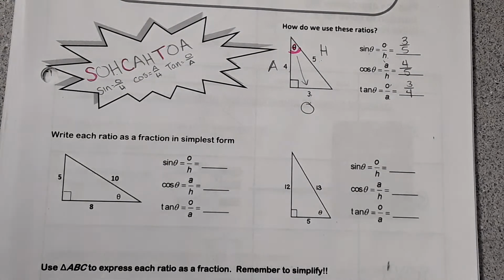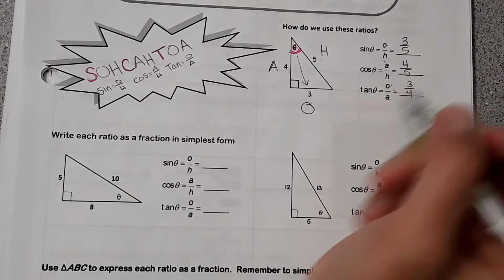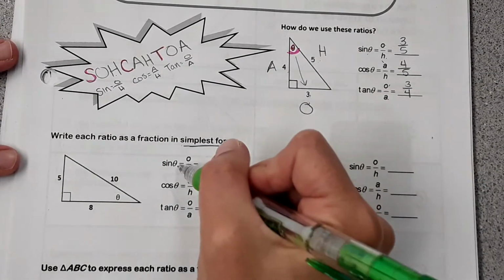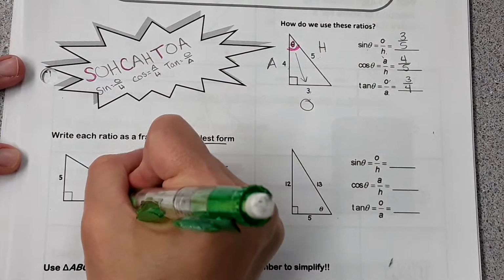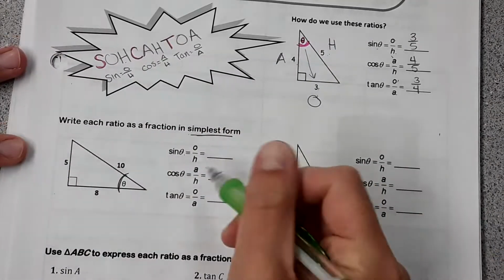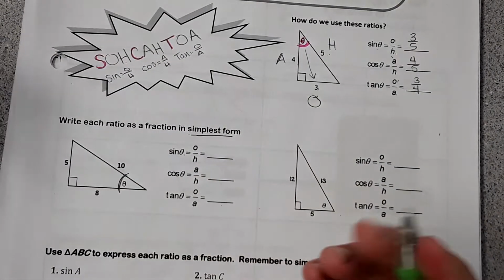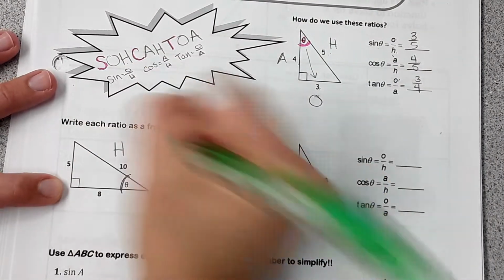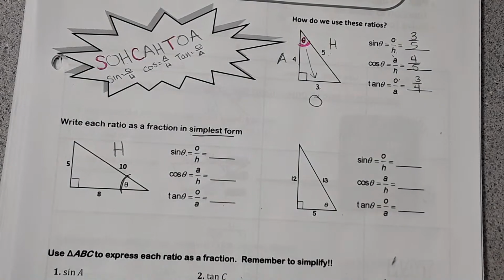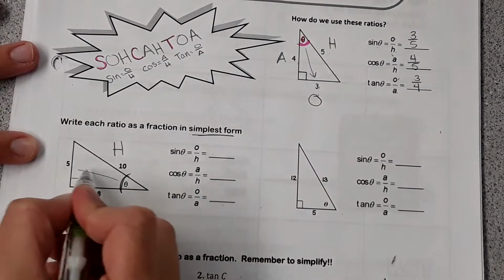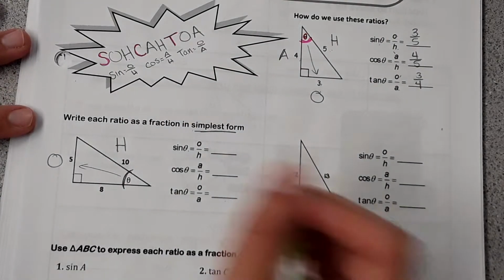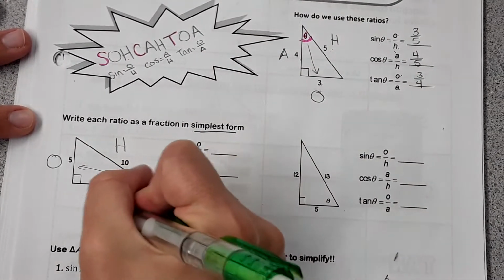Okay, write each ratio as a fraction in simplest form. We're going to do the same thing, but we do have to simplify our fractions if needed. We're focusing on one angle here, just theta. So before I do all this, I'm going to label my sides. The hypotenuse is opposite the 90-degree angle, so that gets labeled first. Then opposite the designated angle is O, and the side next to it is A for adjacent.